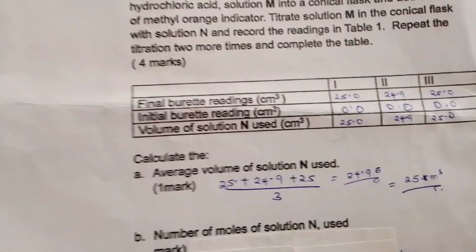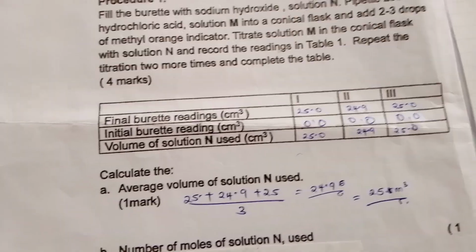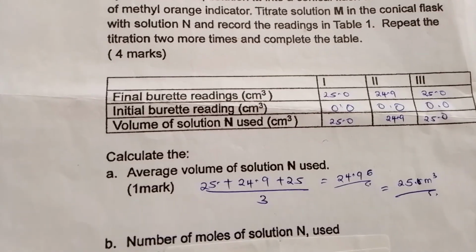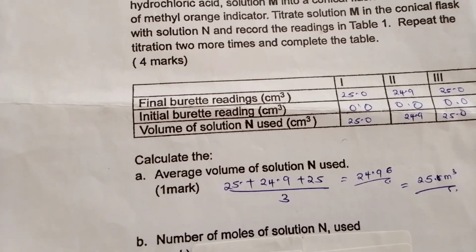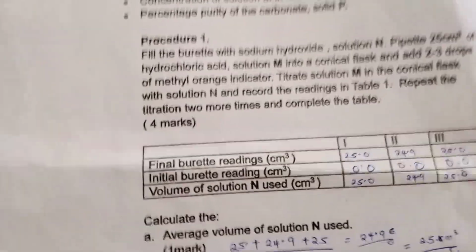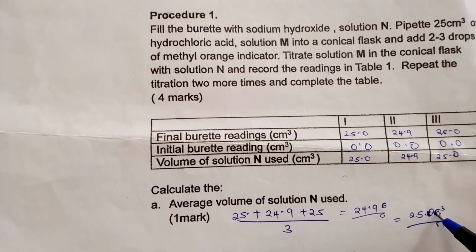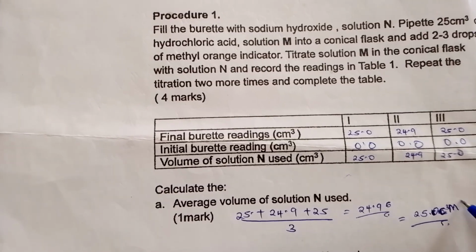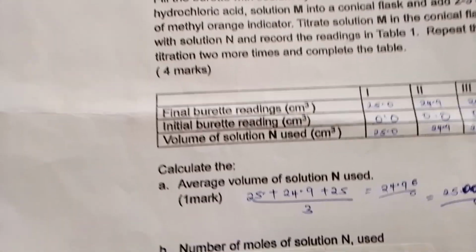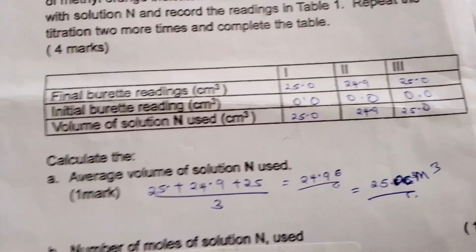That is the average volume, 25.0 cubic centimeters. Let me just put it clear so that you can see. That is 25.0 cubic centimeters.